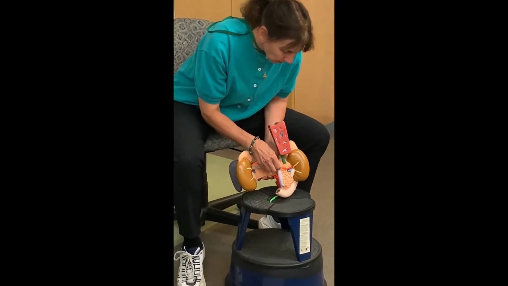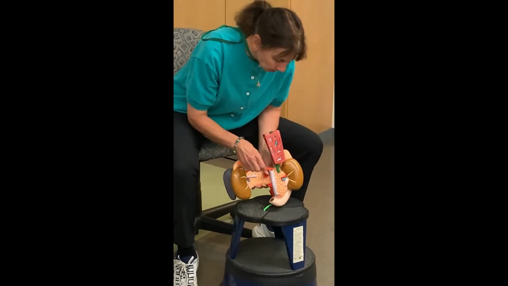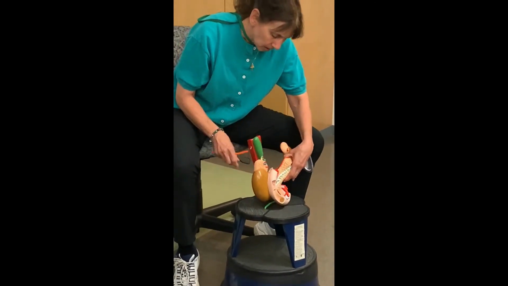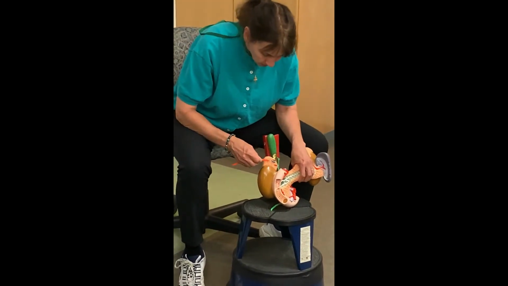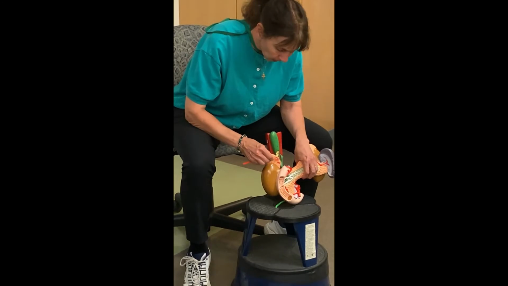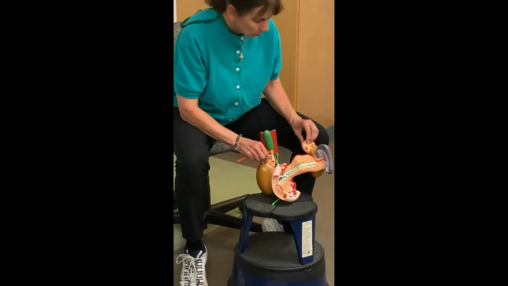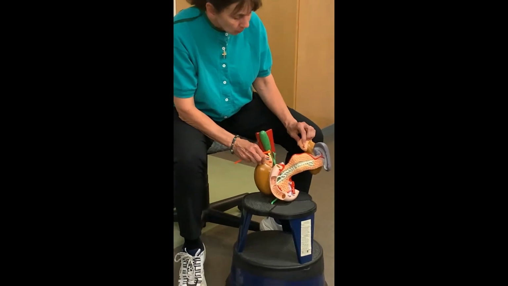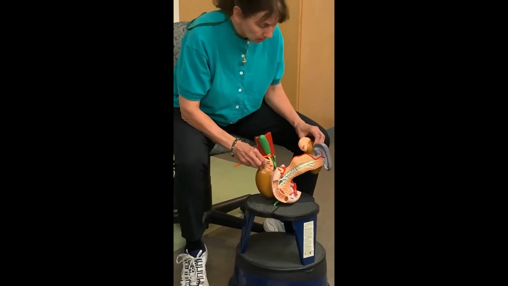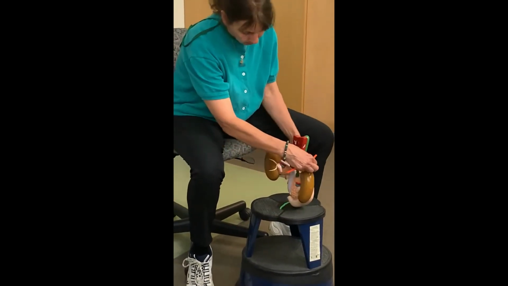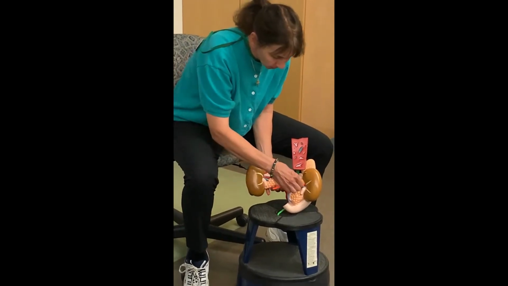This is the right renal artery, right renal vein. The adrenal glands. This is the right adrenal gland, right adrenal arteries, right adrenal vein. Left adrenal gland, left adrenal artery, left adrenal vein. And again, the indentation is the hilus or the hilum.